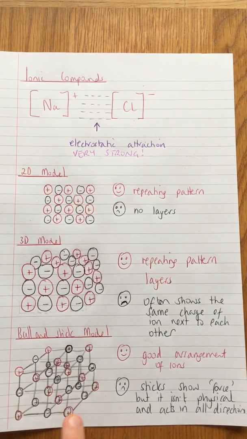So this model is probably the worst out of the lot. Okay. So that's it in terms of what they look like, what we expect, and models.